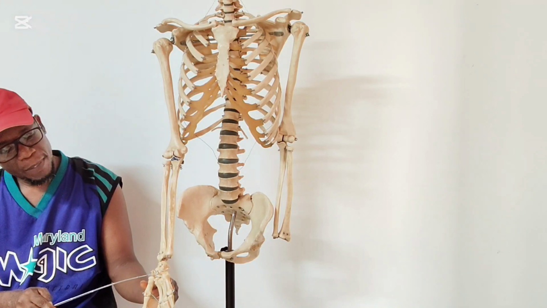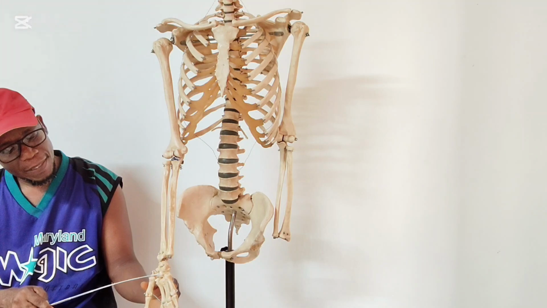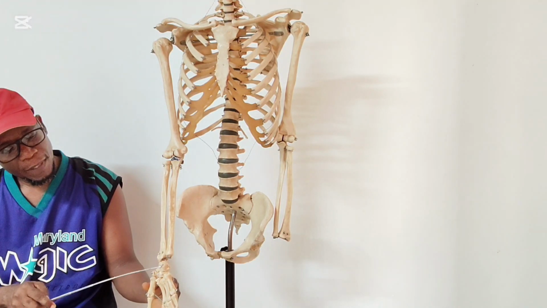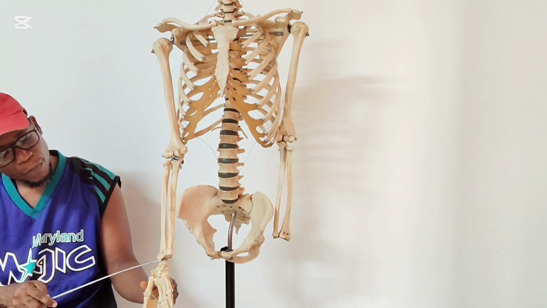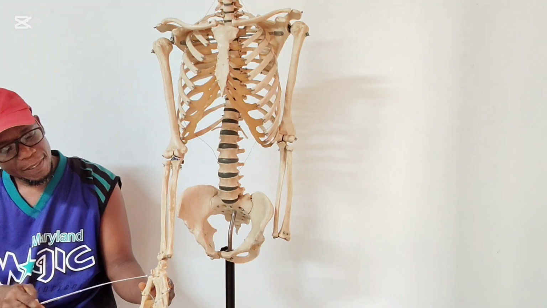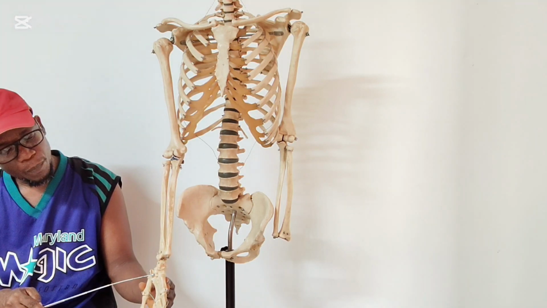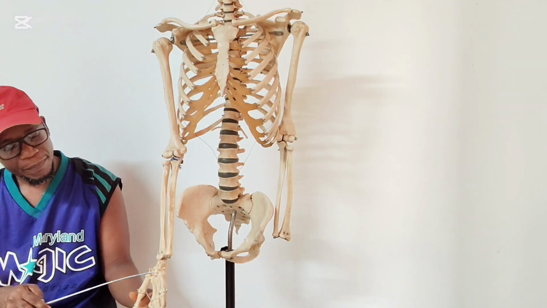So we want to name it from the medial to the lateral. That is the hamate with its hook, so we call it the hook of the hamate. Then that is the pisiform bone, that is the lunate bone, that is the scaphoid bone, that is the trapezoid, and then the trapezium. And the one in the middle is known as the capitate.